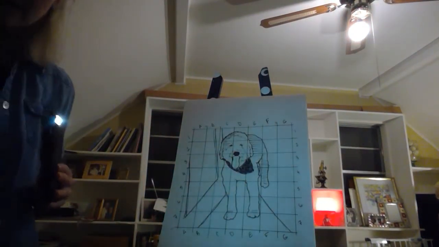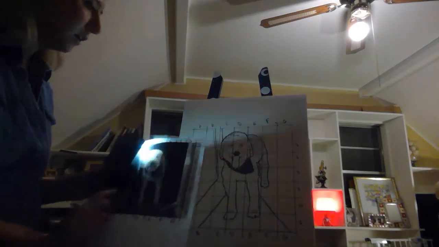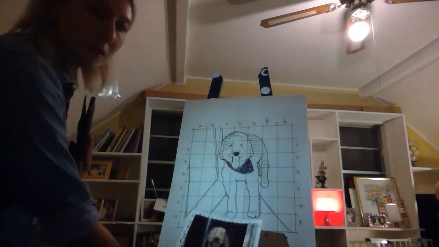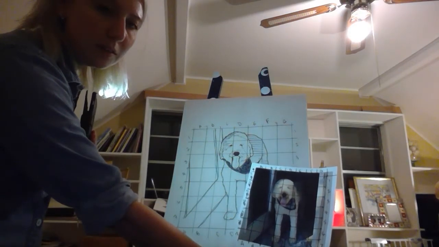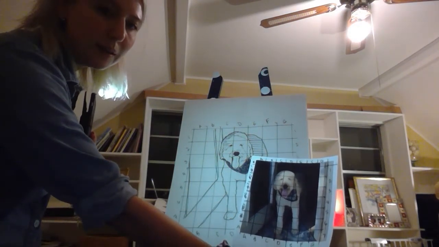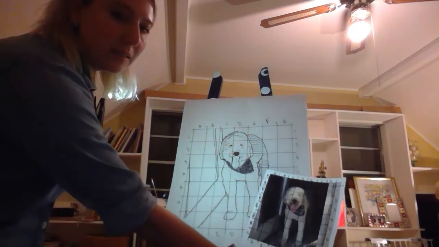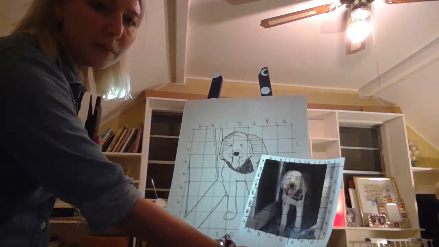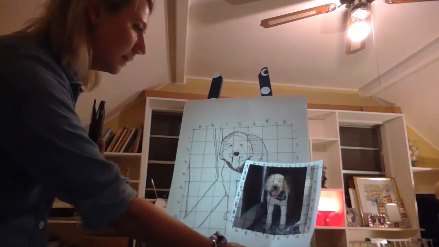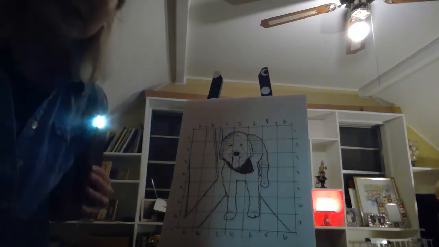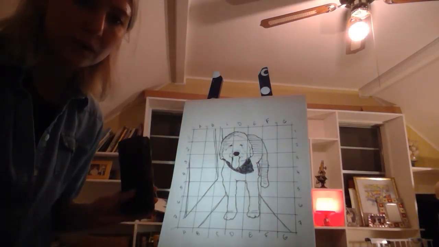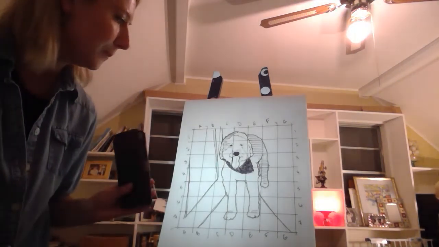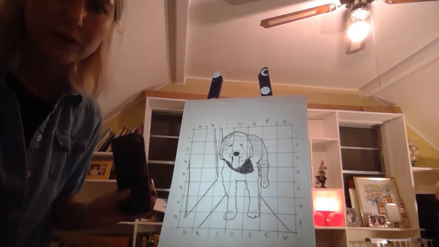As you can see from the reference photo, almost everything really lines up. You know, his tongue is in the right spot, his head is in the right spot, his little bandana is in the right spot. The only thing that you can do at this point, which is really exciting, is to start maybe coloring in your new reference photo. And you can also use your graph to color.